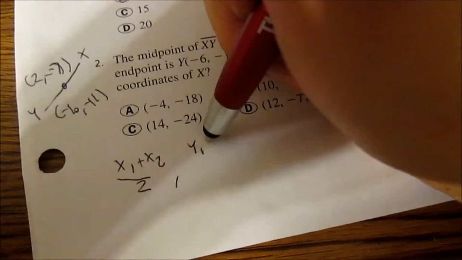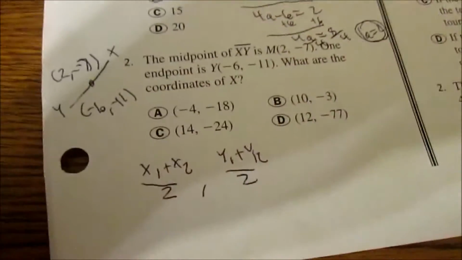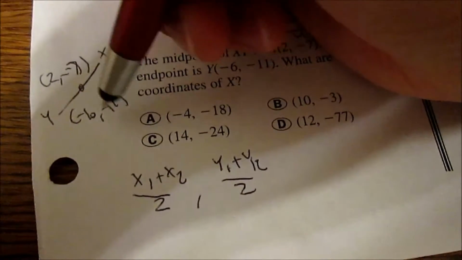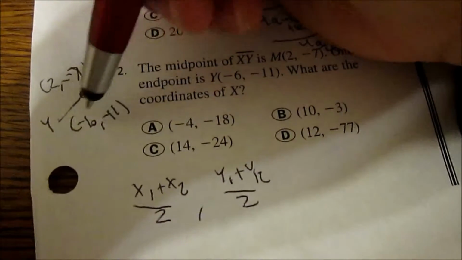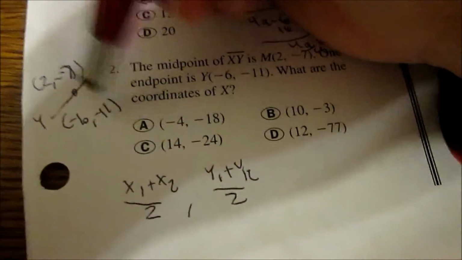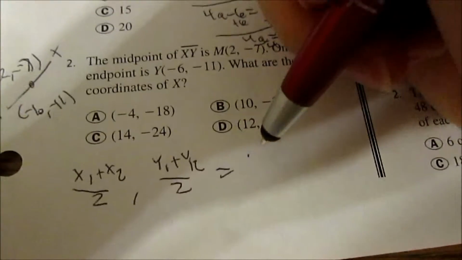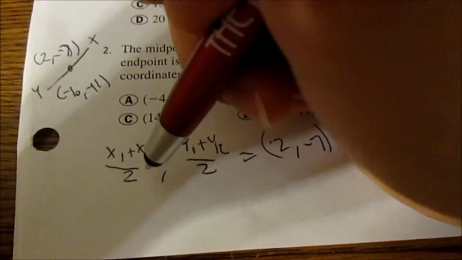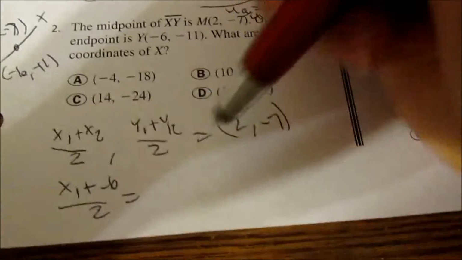Okay, now if I recall correctly, the midpoint formula is something like x1 plus x2 divided by 2, comma, y1 plus y2 divided by 2. I need one x and one y. Because I have one and I need to find the other one. I have one of the x's and y's here, but I need to find the other one. And I know the midpoint already is 2, -7. So let's use, for x2, this number right here, -6. x1 plus -6 divided by 2 is equal to 2.